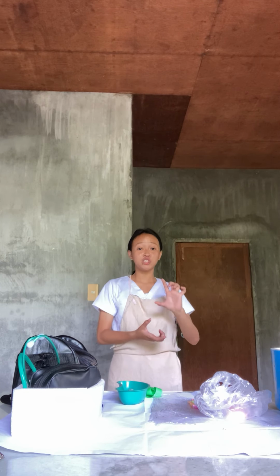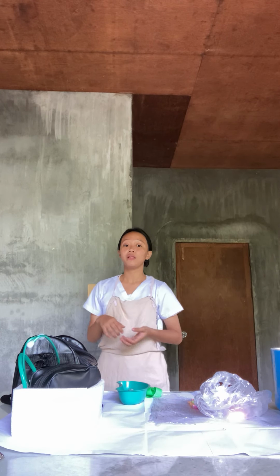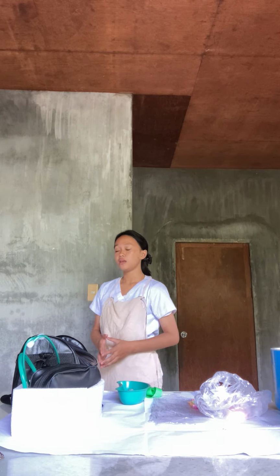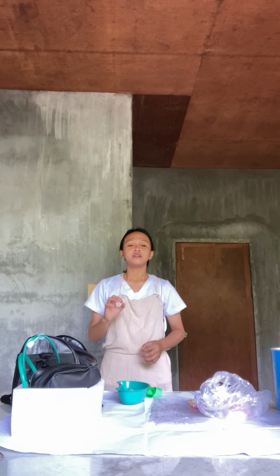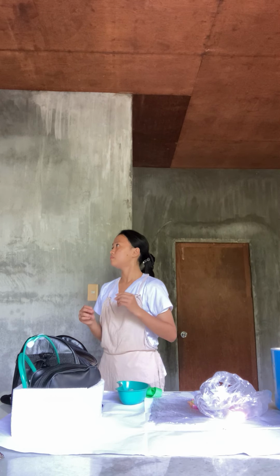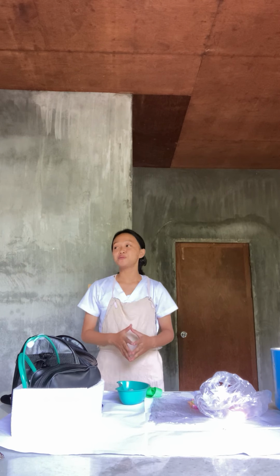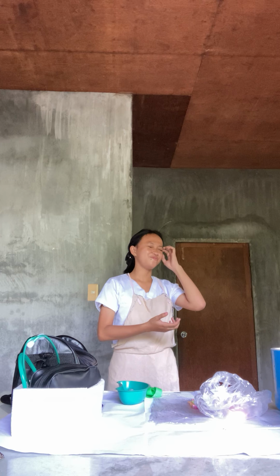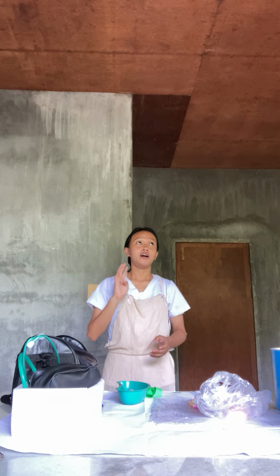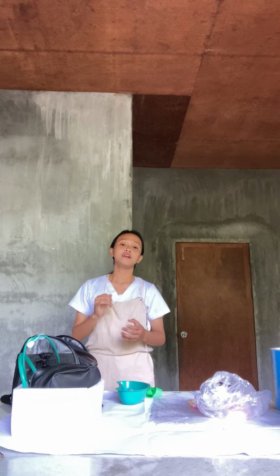Second, holding the test tube with the holder, heat it over a spirit lamp until the Benedict solution boils without overflowing. Third, drop 8 to 10 drops of urine into the boiling Benedict solution. Number 4, after boiling the mixture again, let it cool down.